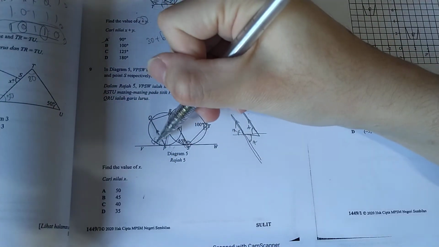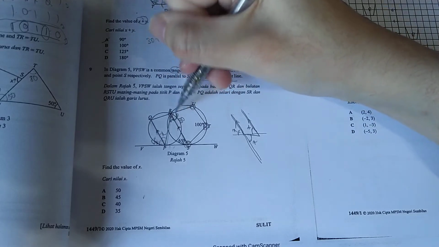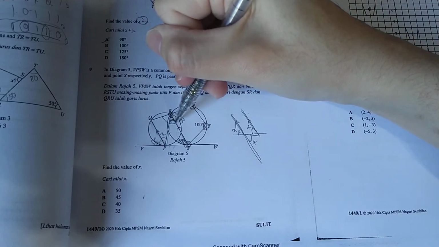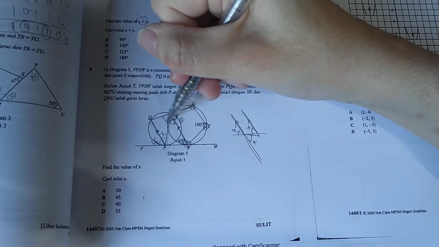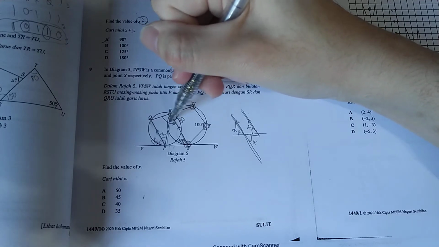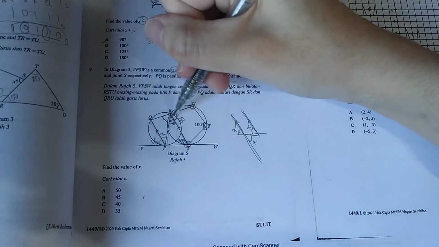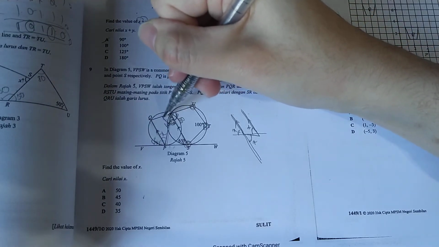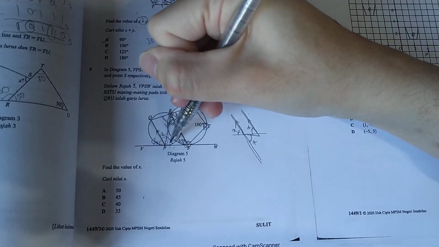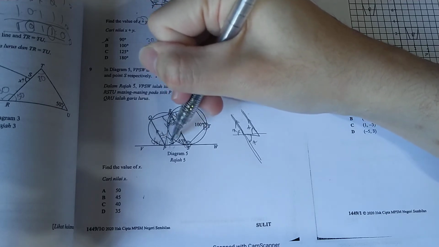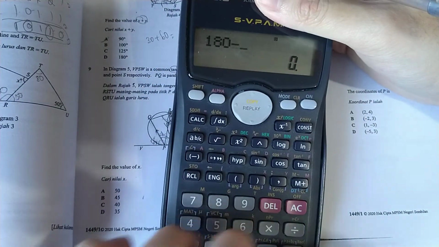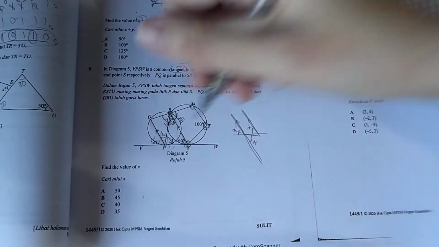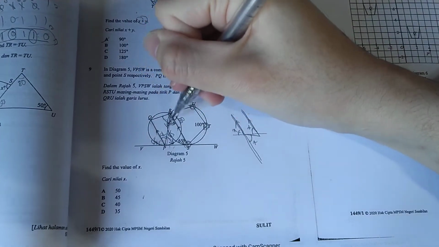Okay, what else? Can you see here is 180? I can actually find the whole thing here. But when you find this, you are not finding x now. X is only a small part of it. I'm finding the whole, like the total. So what's 180 minus 80? So it's like 100. 100 is the whole thing. And I can also find here the whole thing, not x, but x plus the other part. So 180 minus 65. So 115.